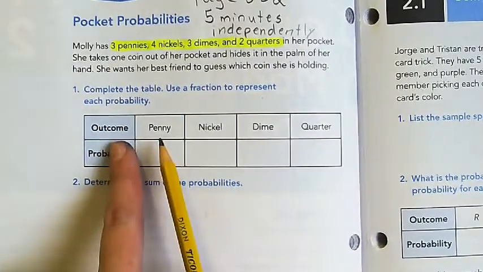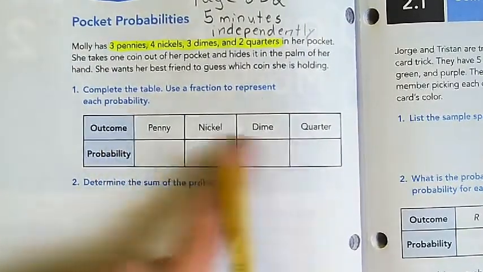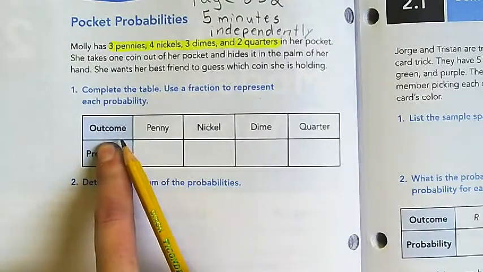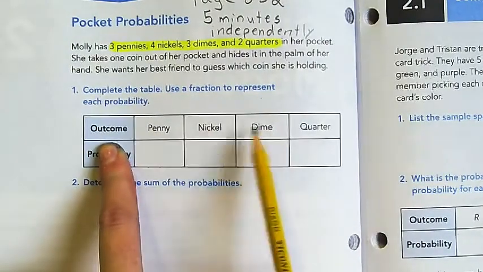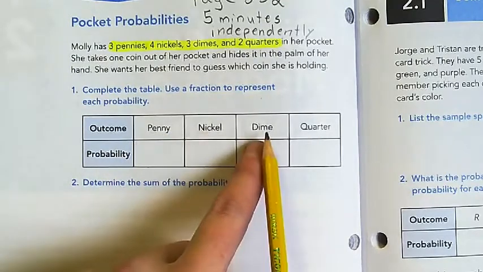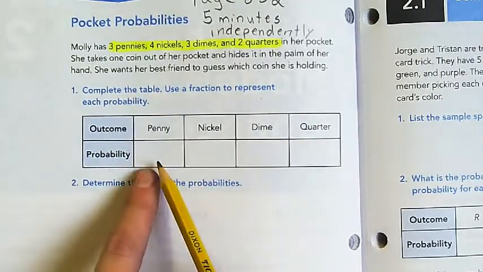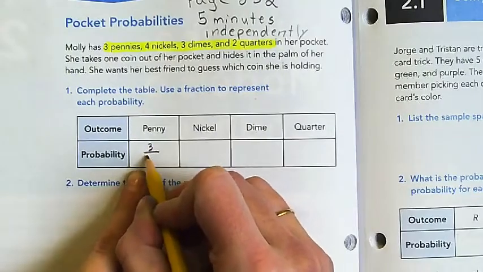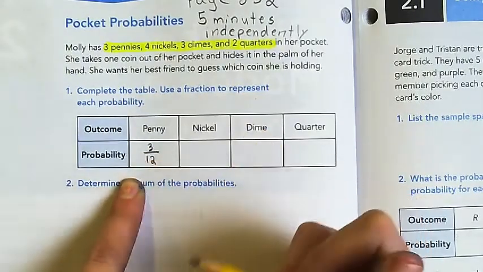So, the top part of our table is already filled in for us. The outcomes are all the coins that are in her pocket. A penny, nickel, dime, quarter. What was the probability of getting a penny? 3 out of 12. How did you know that it was 3 out of 12?